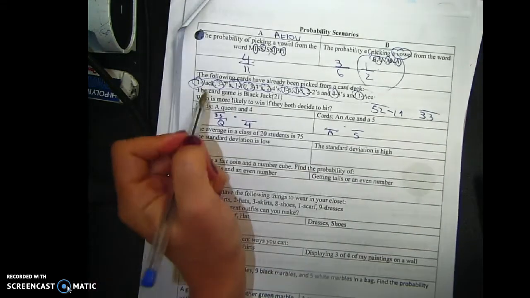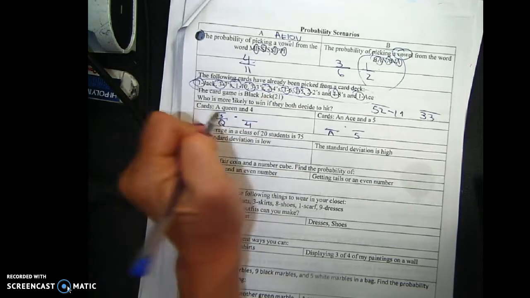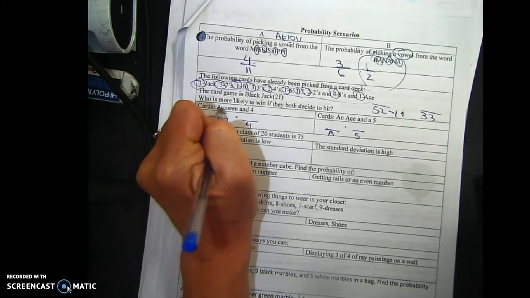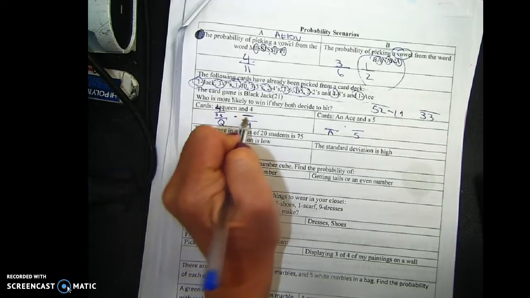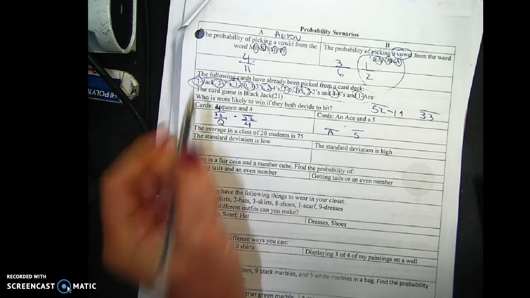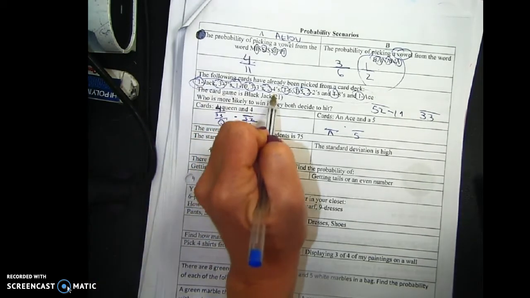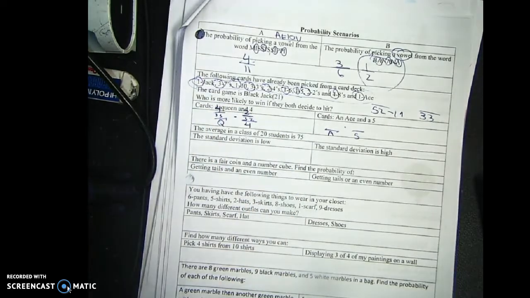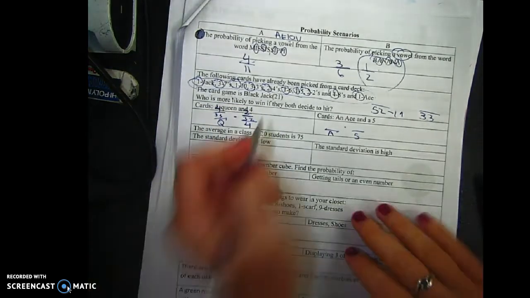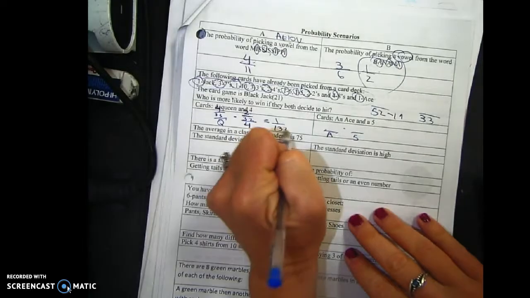And then how many queens? Let's see, they haven't picked any queens yet, so there's still 4 left in the deck. And then after you pick the queen, there's now 32 cards left in the deck. A 4, you've already picked 2 4s, so that means there's 2 cards left. And when you divide that in your calculator, you get 1/132.